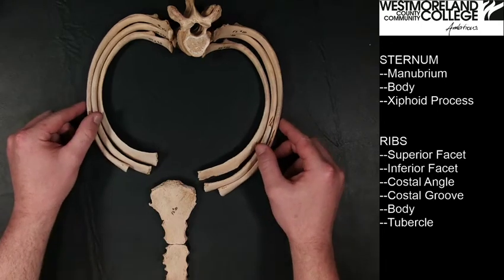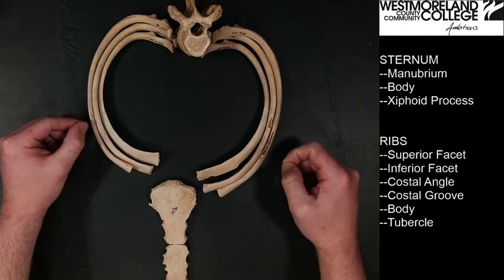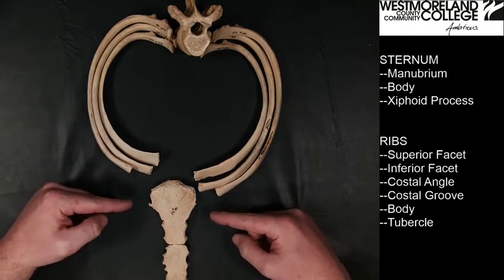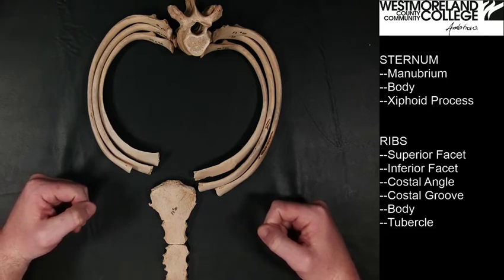The ribs are attached to thoracic vertebrae and either attached directly to the sternum, directly to the cartilage of another rib, or are floating. All of the other structures on the rib are the same.